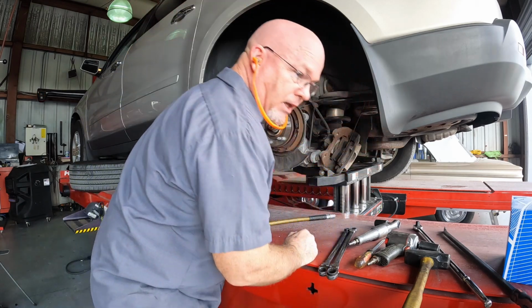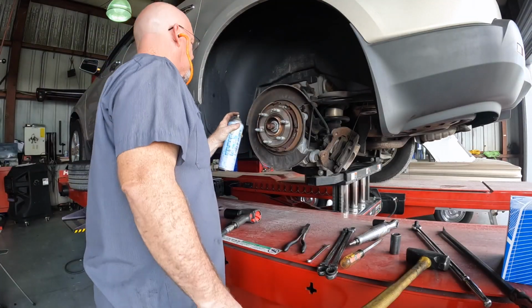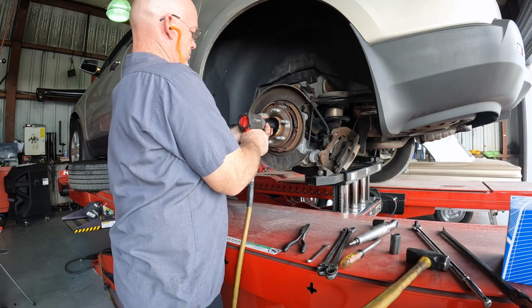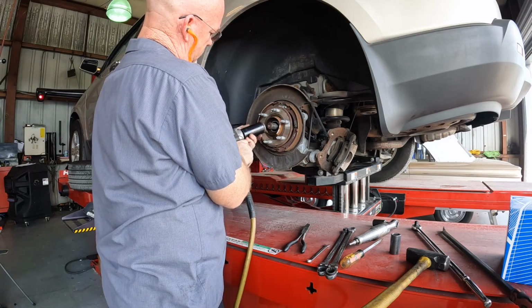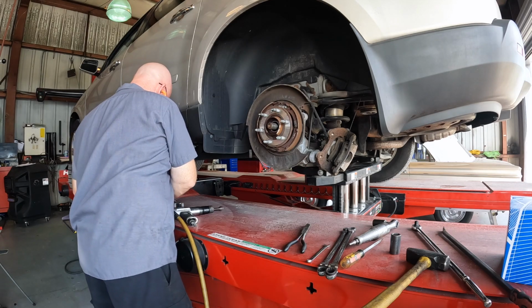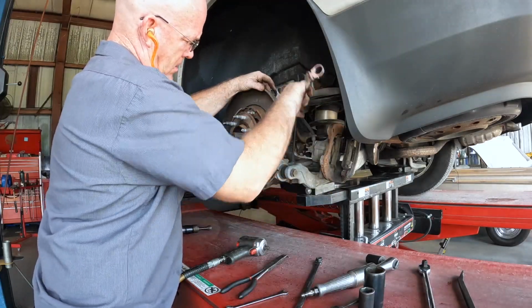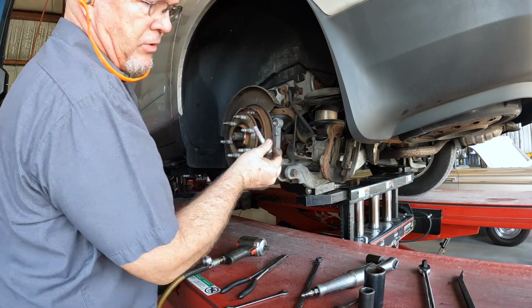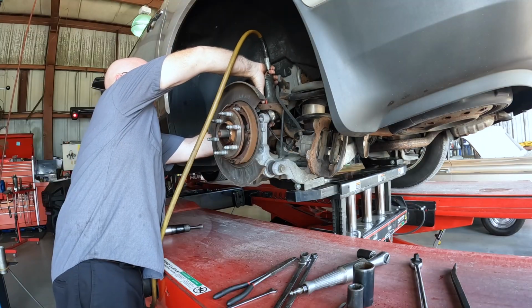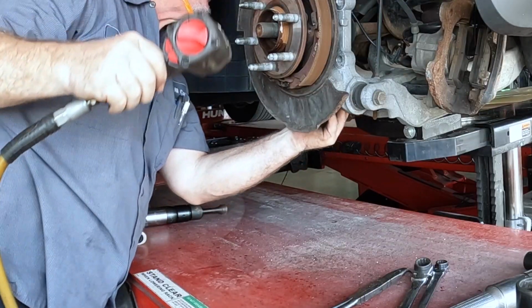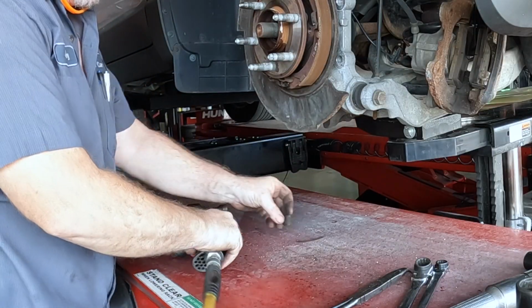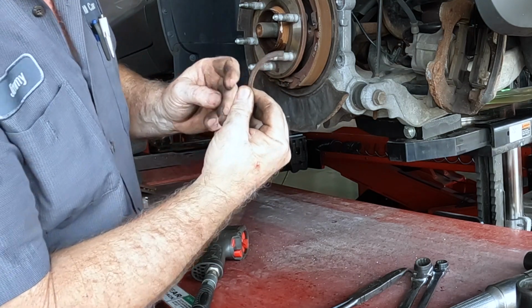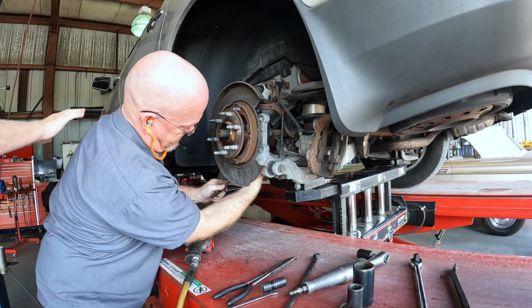It's going to get ugly. Do that two more times. Pieces of ABS bearing.